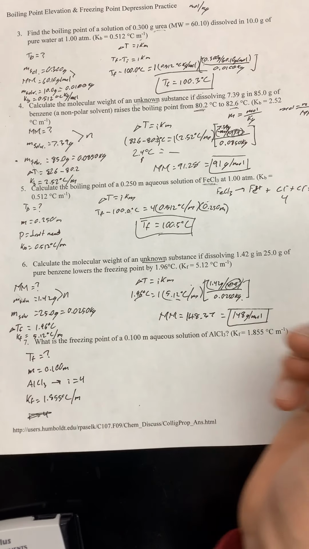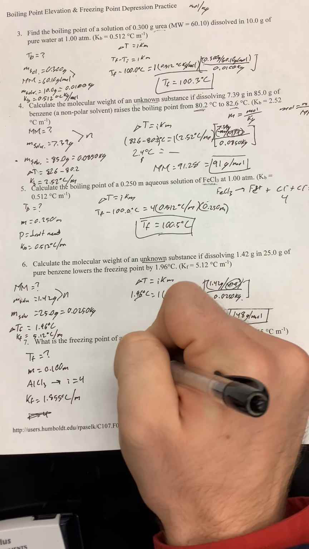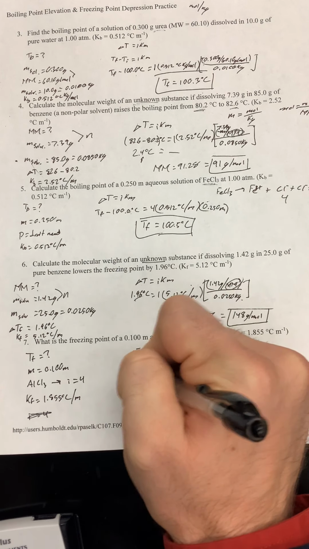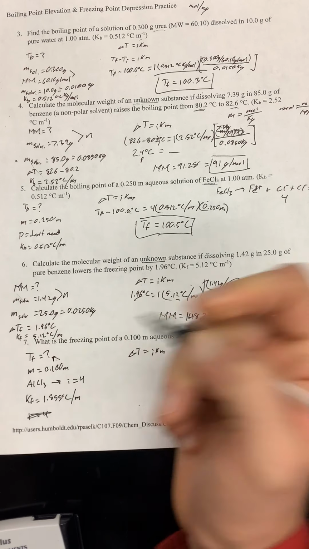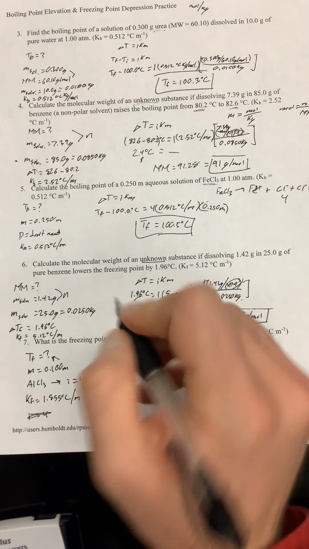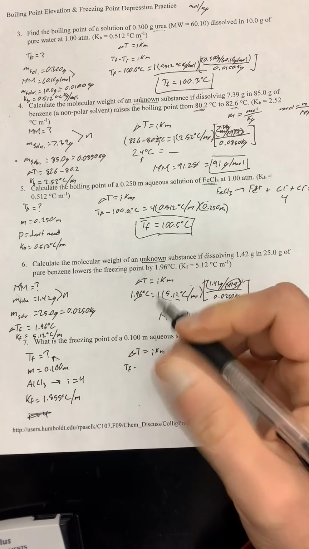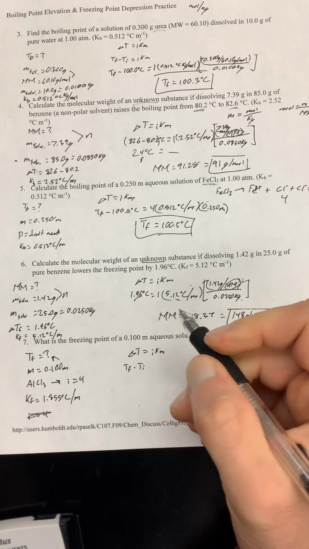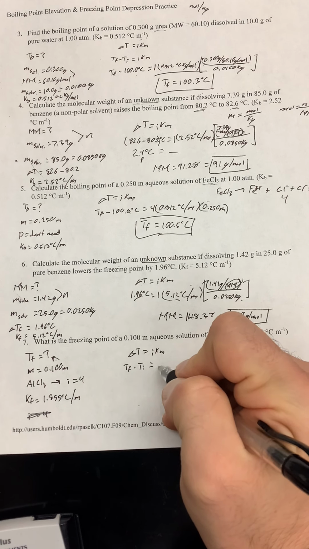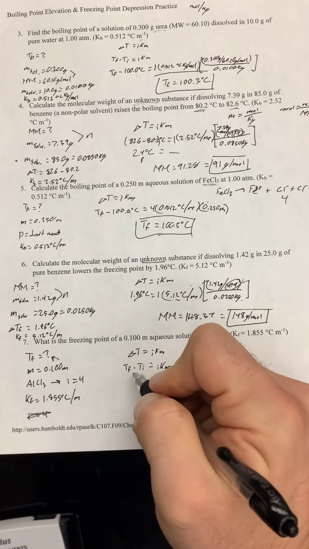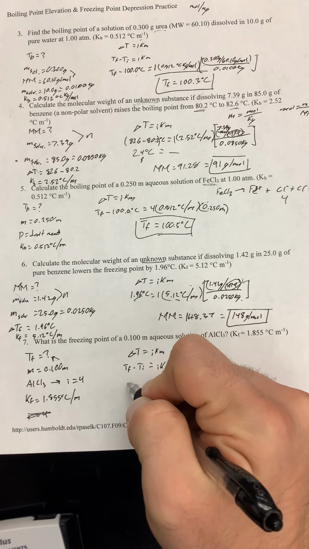I already got that. Okay, so delta T is equal to IKM. I'm looking for my final. This is a solution of water, so it's going to be the final minus the initial is equal to IKM.